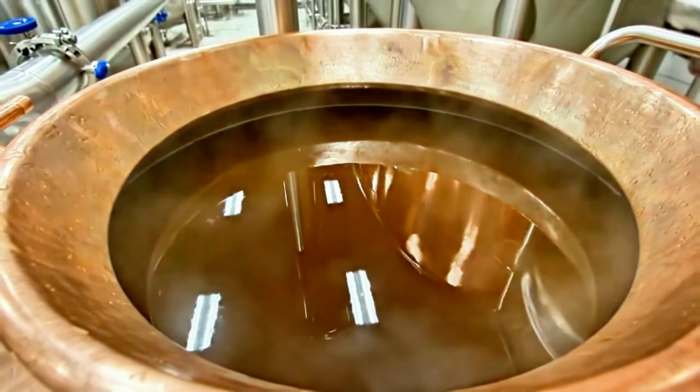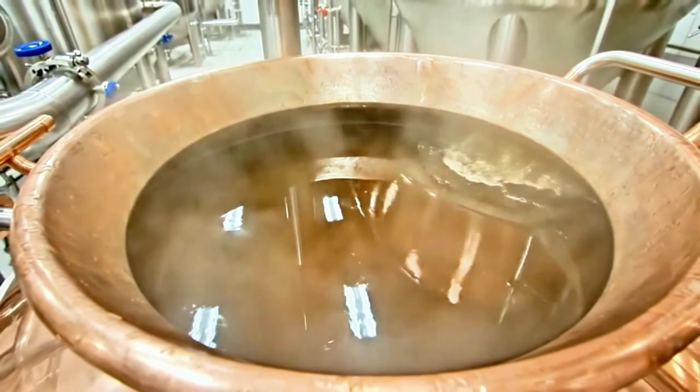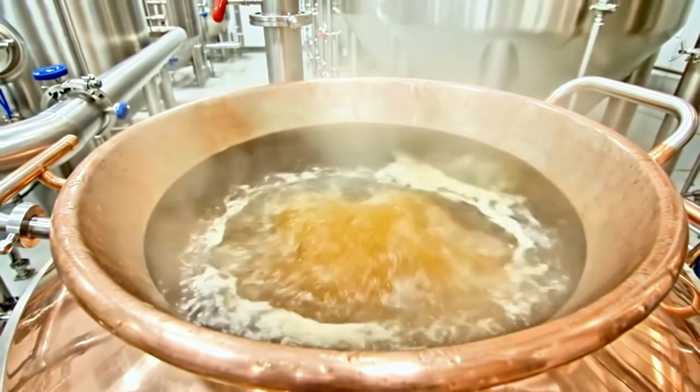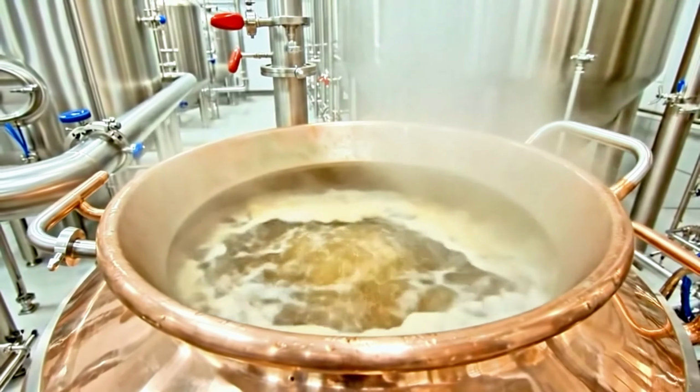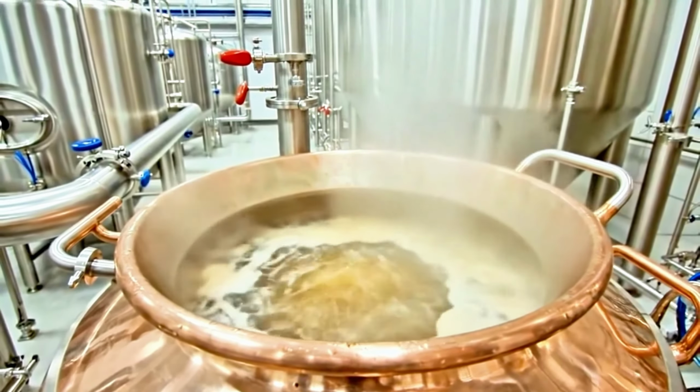We initiate the boil within the brew kettle. This vigorous activity is essential for extracting the bittering compounds from the hops. As the wort reaches a turbulent boil, we initiate the hop additions. The intense heat facilitates the crucial isomerization process.